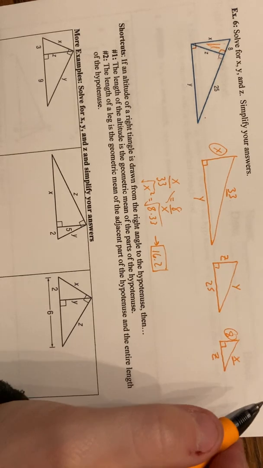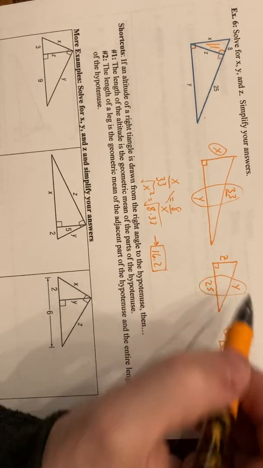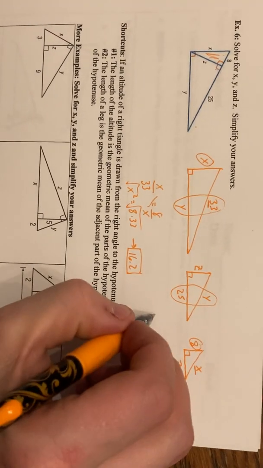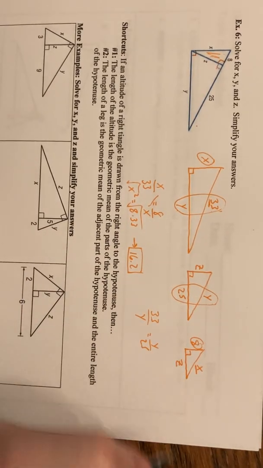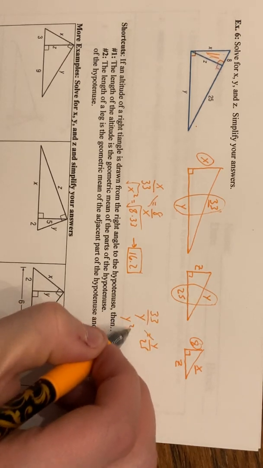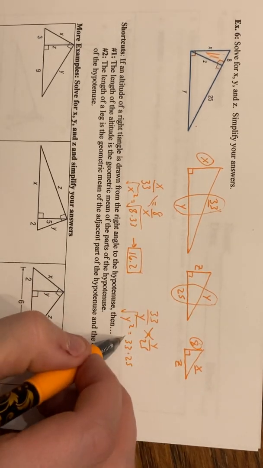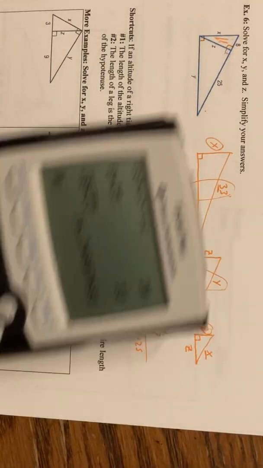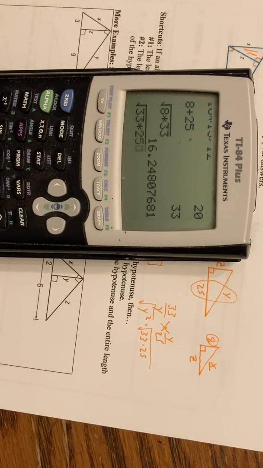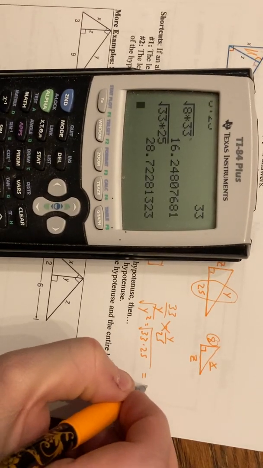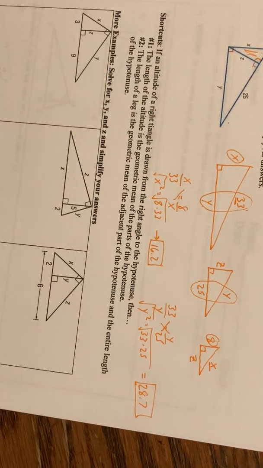Let's do another ratio. This time let's do y. Here's one for y right here. You see the proportion? It's going to be 33 is to y as y is to 25. Okay, we're going to cross multiply, and that is 33 times 25. You're going to square root to get rid of the square, which gives us our final answer. 28.7.